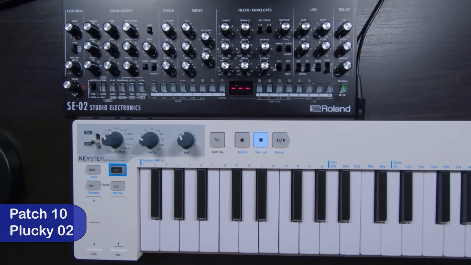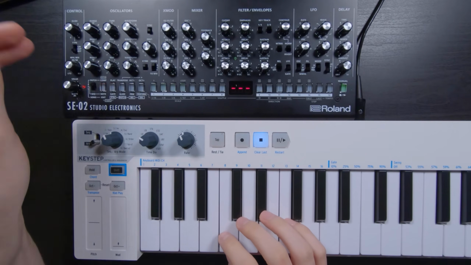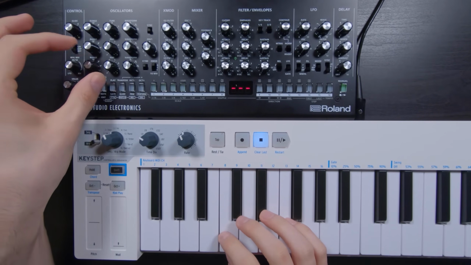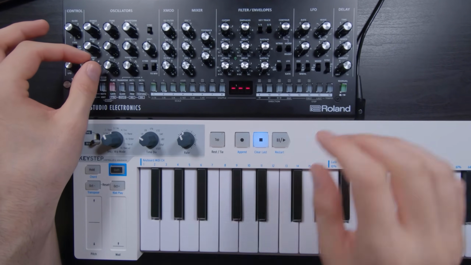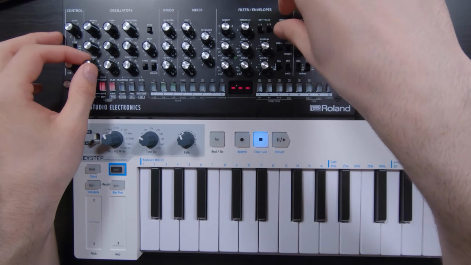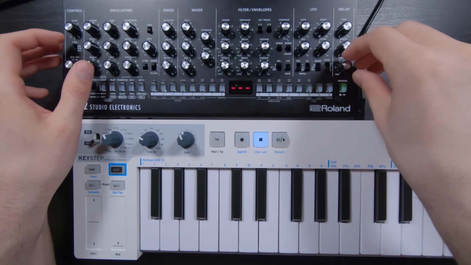Let's continue with a plucky sound. Let's do something that has a bit more weight to it. Let's do something richer. Let's try adding an octave lower, and let's go all the way down to 32 feet. Okay, take this down.